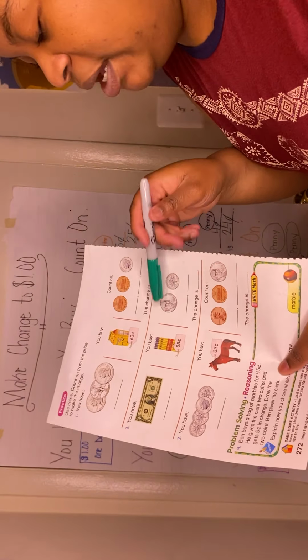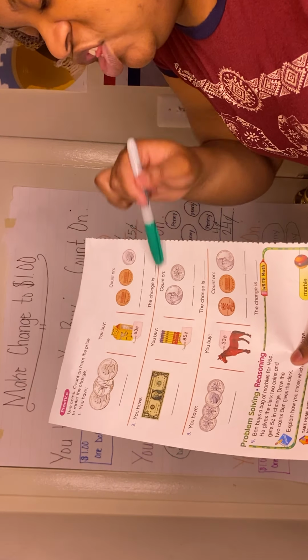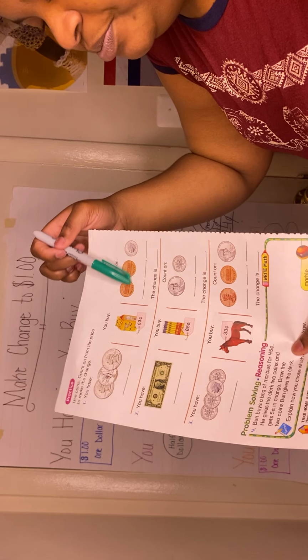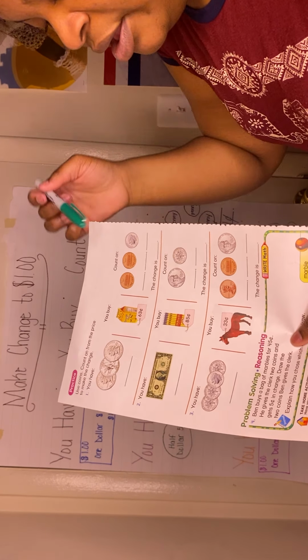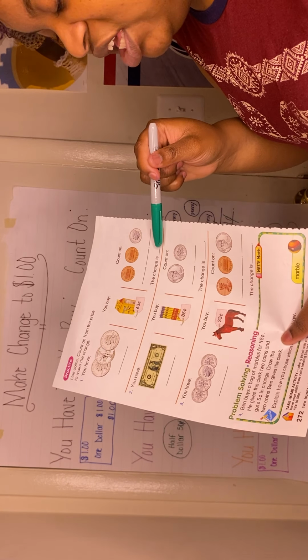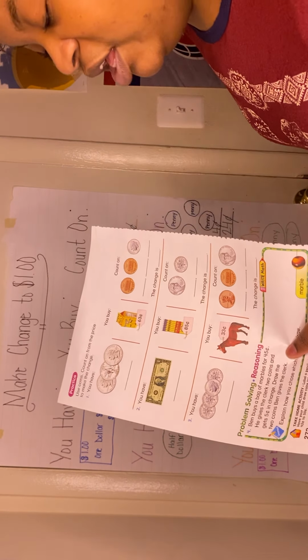Now let's see how much change you have. So the change is, what is 10 plus 2? The change is 12 cents. So where it says the change is on that line, you have to write 12 cents.